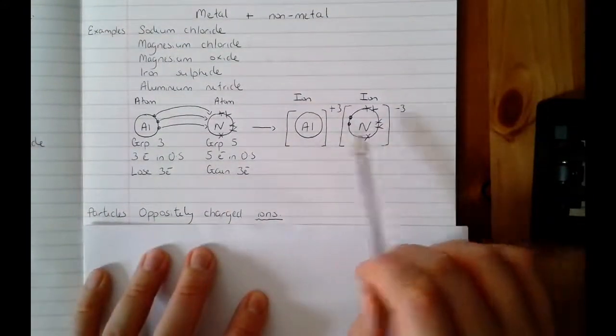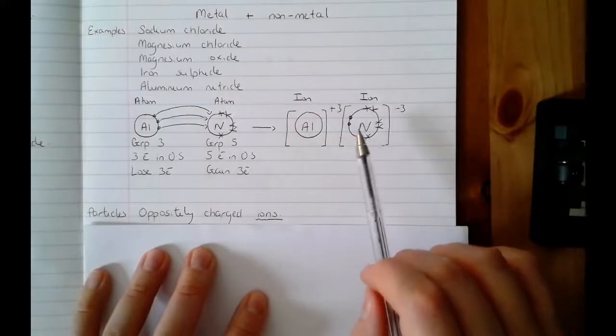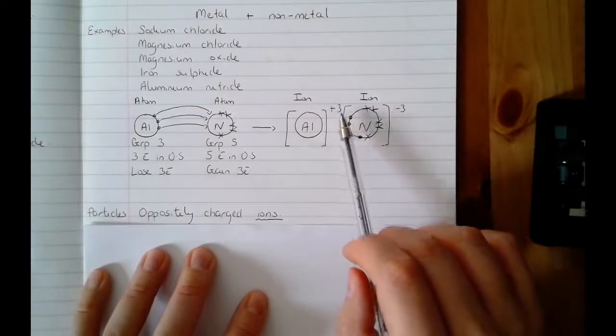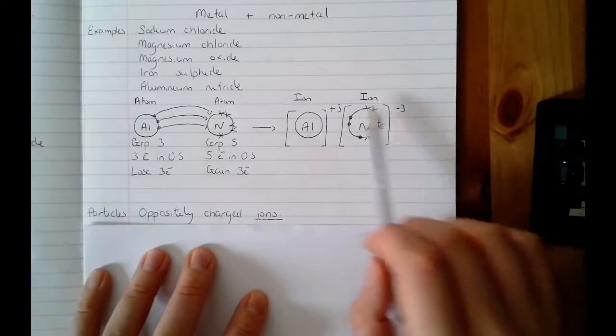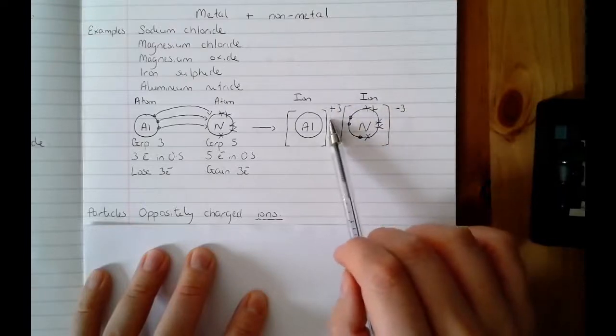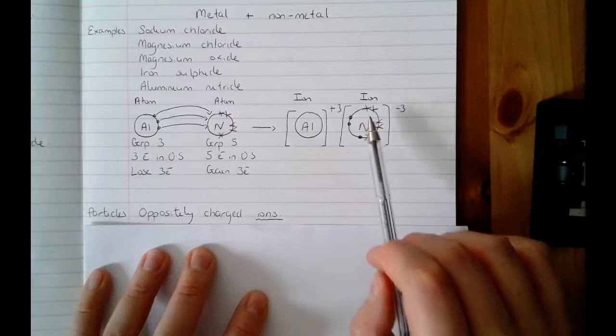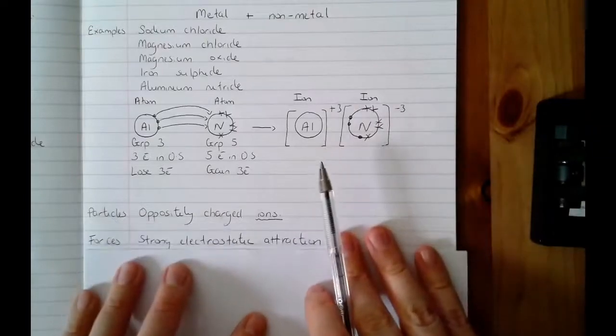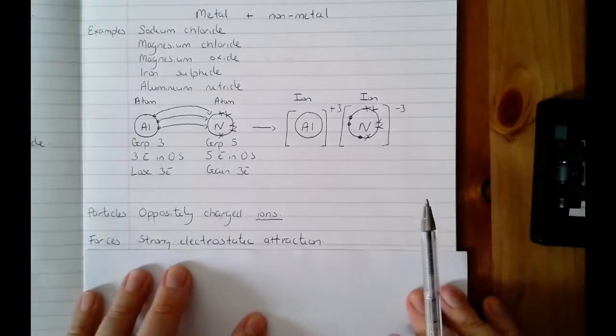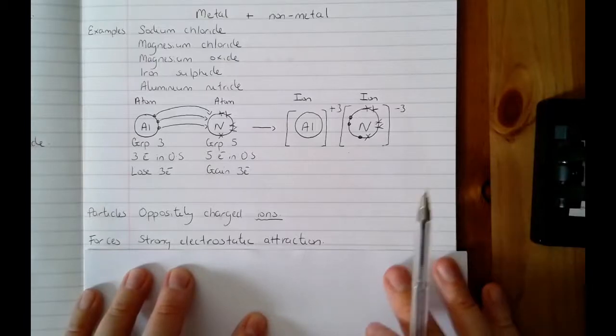Because they have opposite charges, the ions are attracted to each other. So you've got aluminium with a +3 charge, nitrogen with a -3 charge. Opposite charges attract, and you end up with a really strong attraction between the ions, and this attraction is called the electrostatic attraction, okay, and it is very strong.